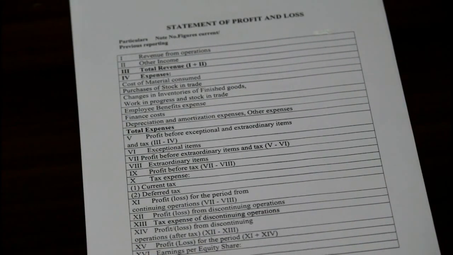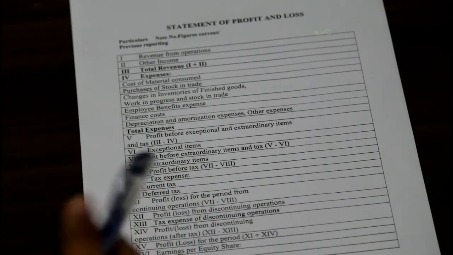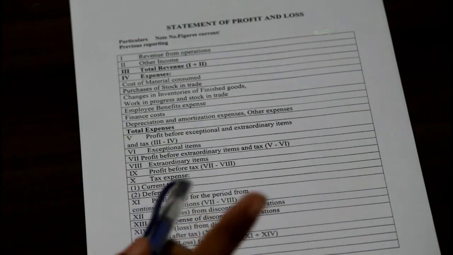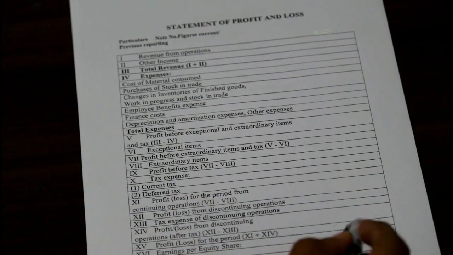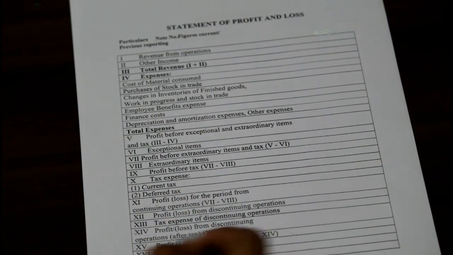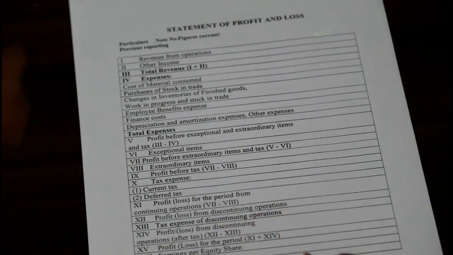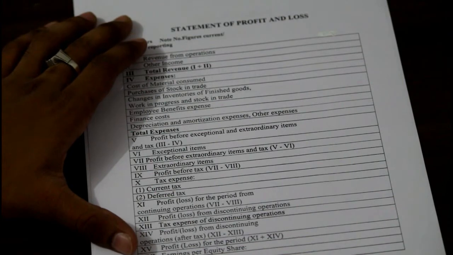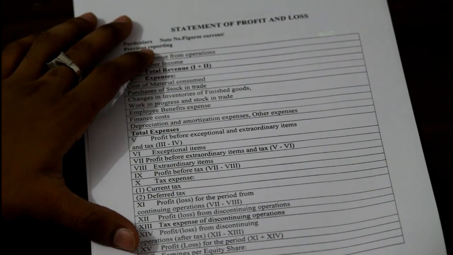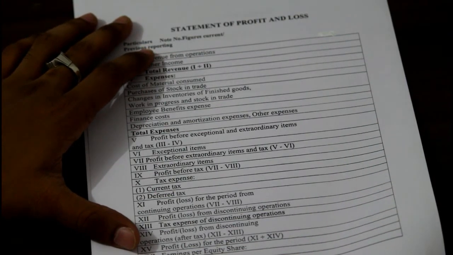Earnings per equity share should be calculated and given in the profit and loss statement, as per one share, how much is the earning will be given in number 16 column. So this is the standard format followed for preparing the statement of profit and loss for a company.